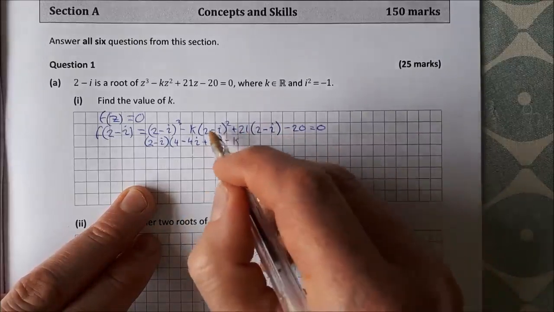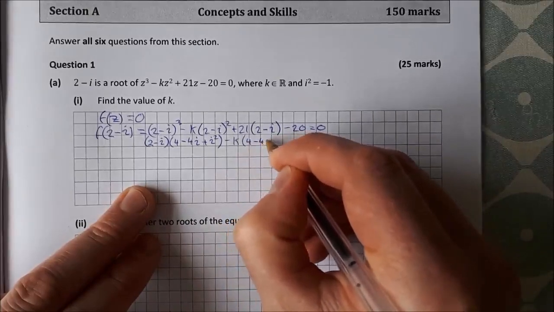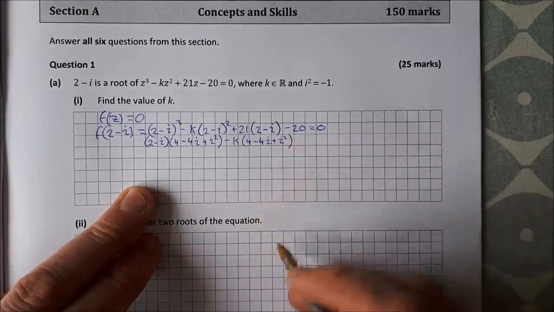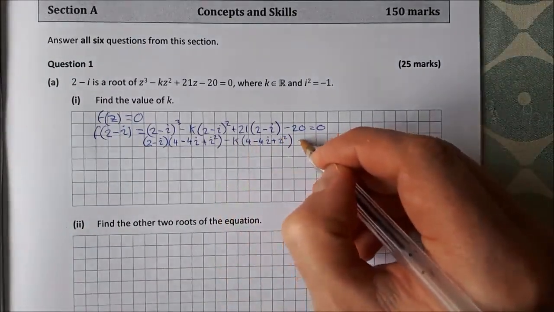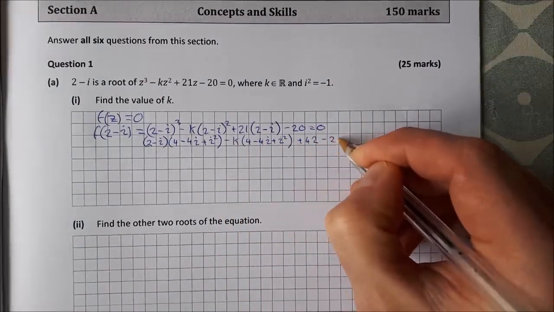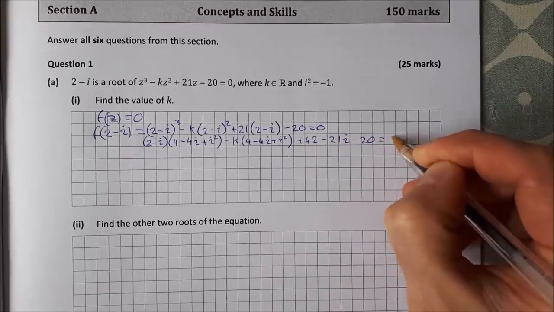Minus k times, squaring this out again, I get the same thing, 4 minus 4i plus i squared. And then 21 times that would be plus 42 minus 21i, minus 20 is equal to 0.